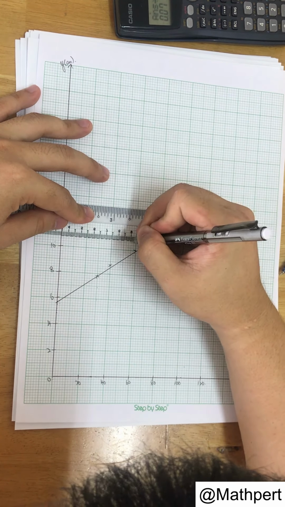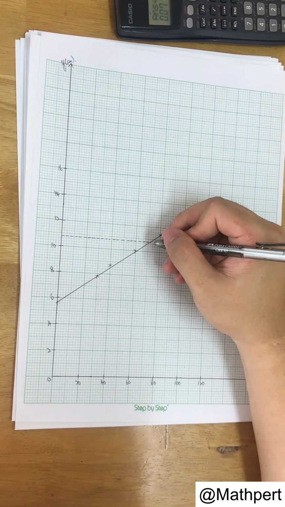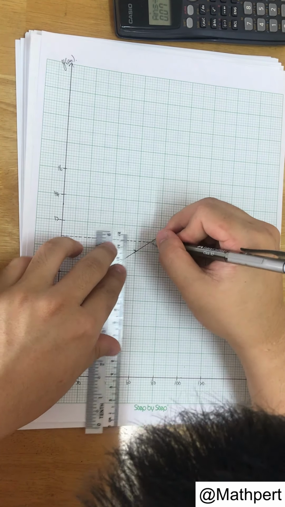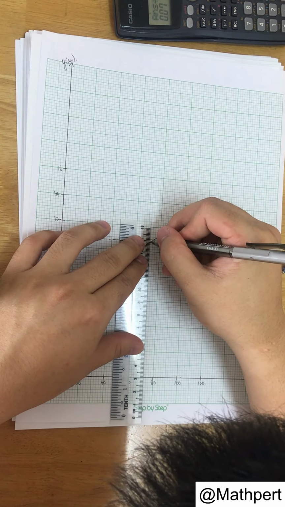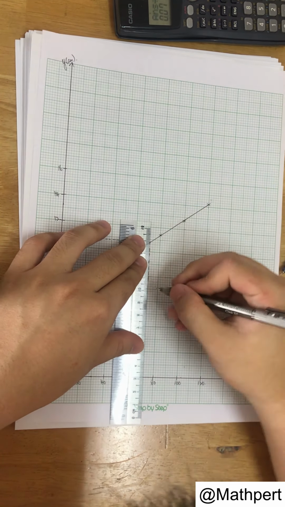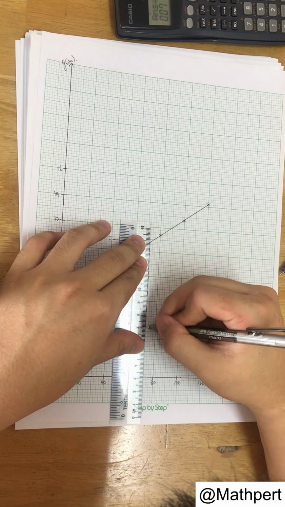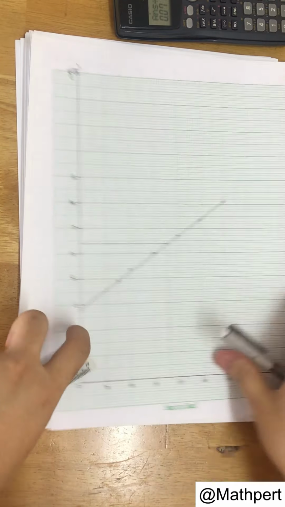When the dotted line touches the line of best fit, we draw another dotted line towards the F-axis. So from here we get 72.